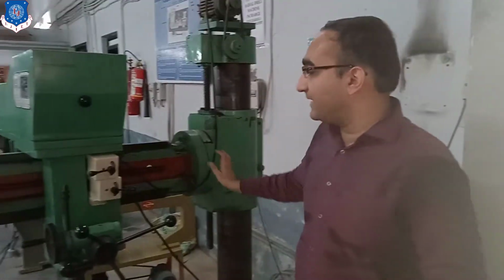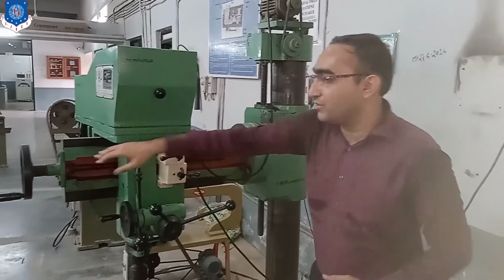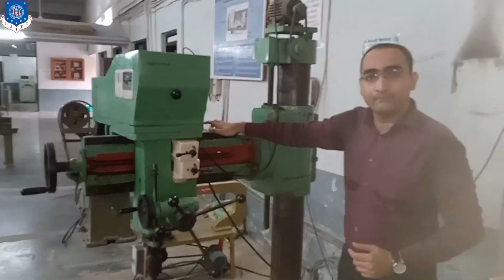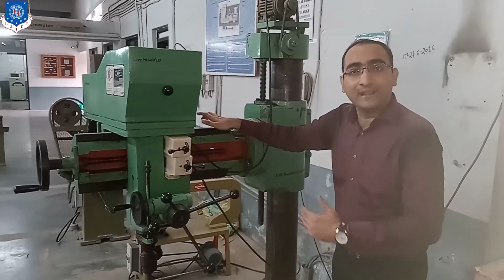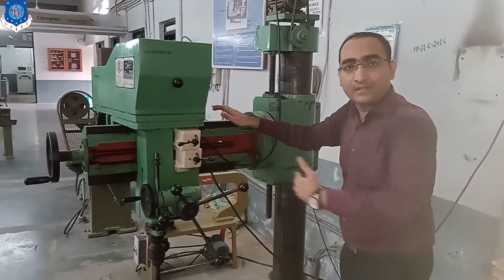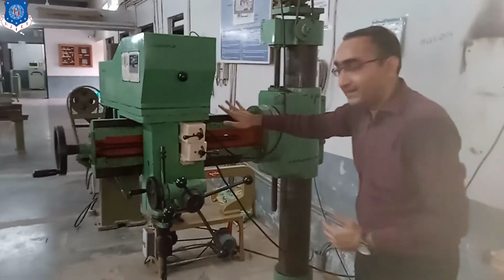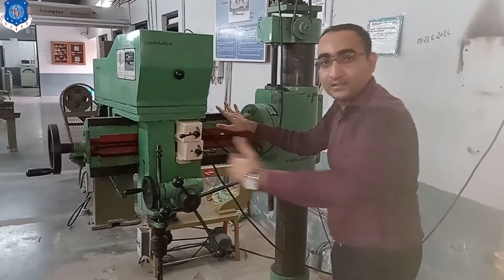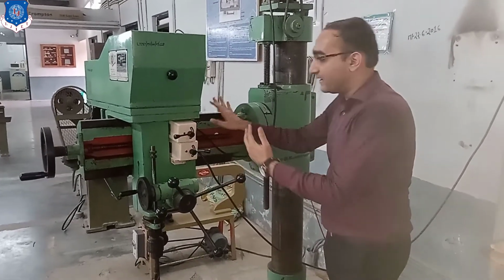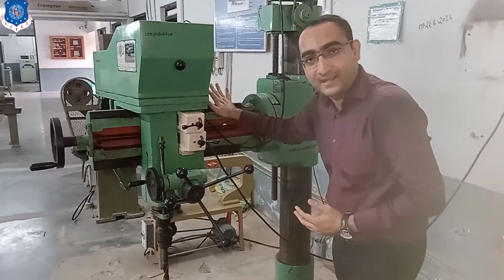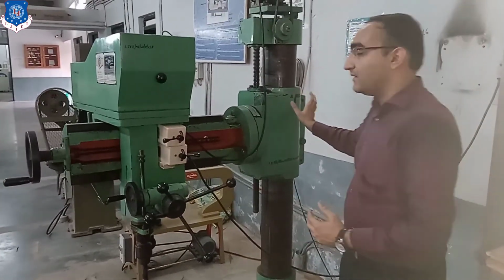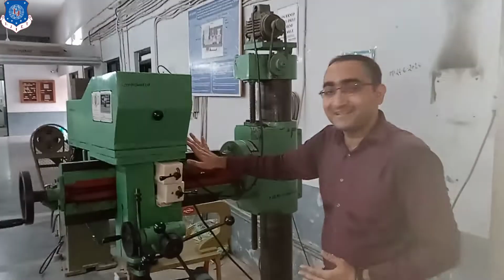Now the third comes, that is the radial arm. You can see over here, this is your radial arm. The radial arm is used to give movement in this particular direction. This column is used in this particular way, whereas the radial arm gives the motion in the perpendicular way, or you can say horizontal movement is given by the radial arm, and vertical movement is given by this column. So this is the second one.